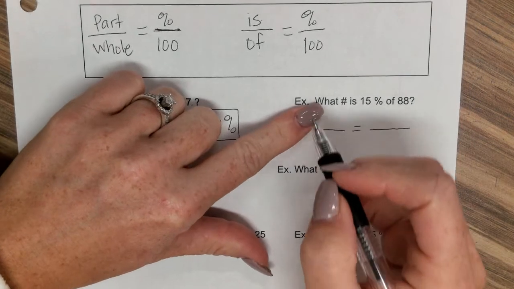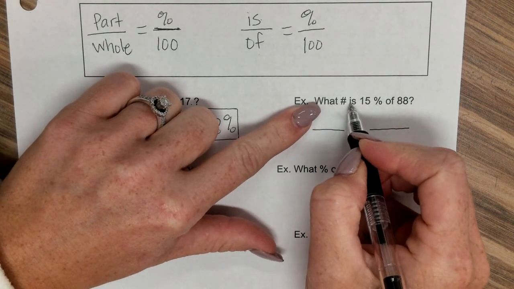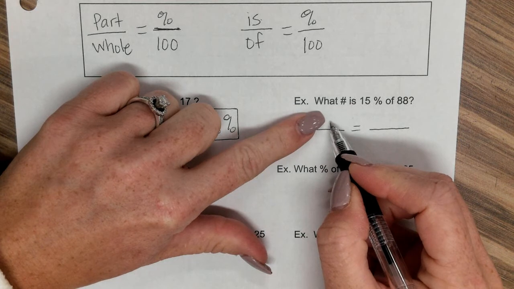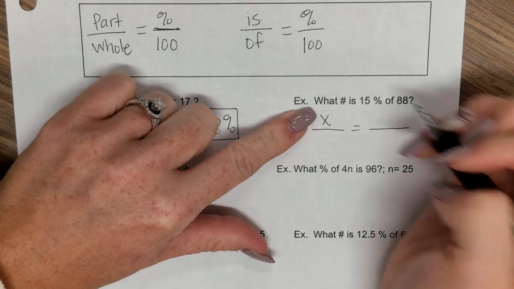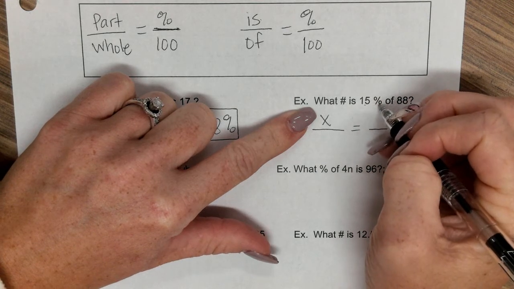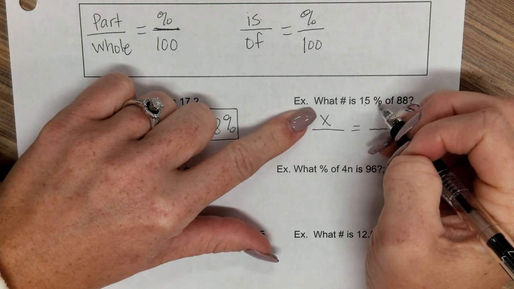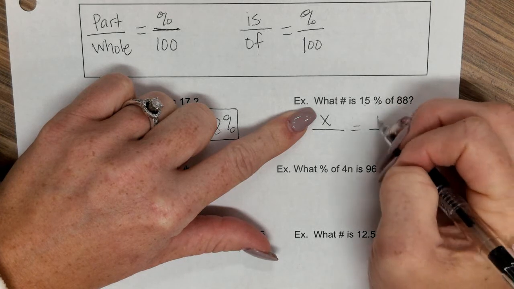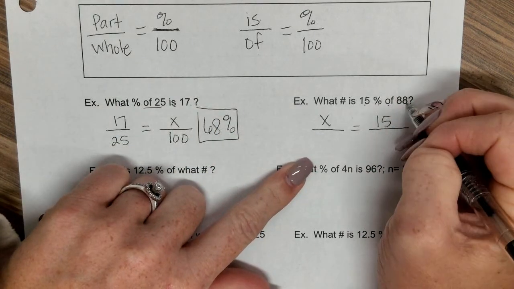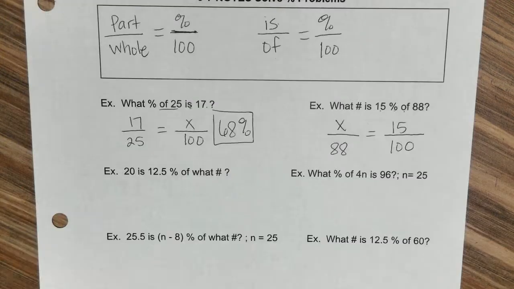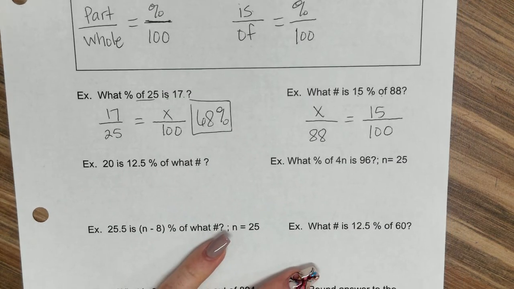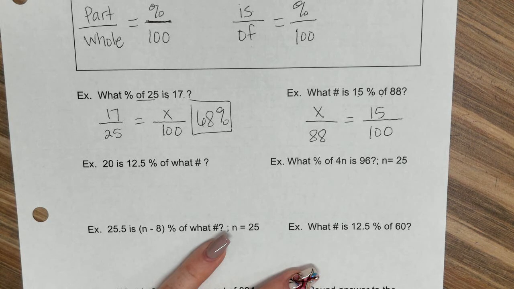Okay, so let's look at it. It says, what number is? So where does is go? That means you're looking for that number. Because it says, what number is 15%? Where does a percent go? Top right. And of 88. So 88 is going to go here. What always goes here? Did y'all set it up correctly? Okay, cross multiply and divide. You get 88 times 15, and then divide by 100.